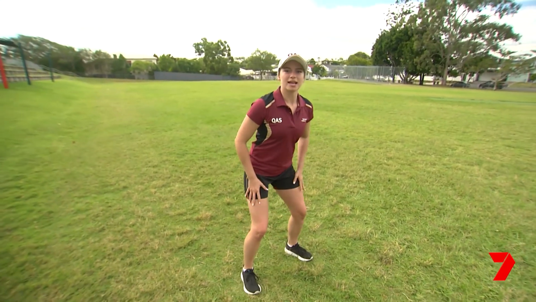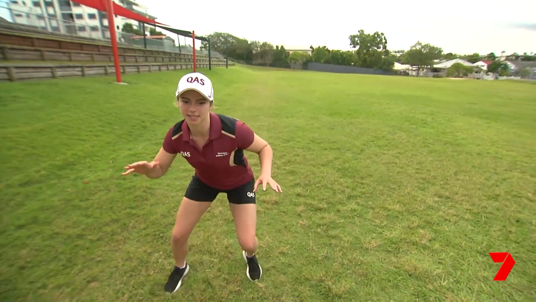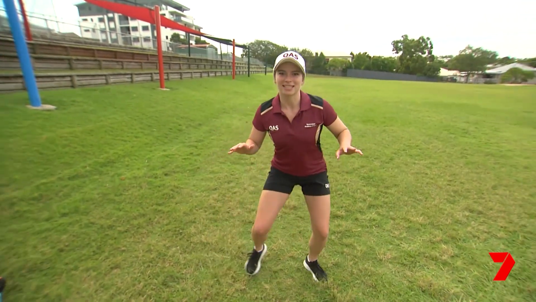So we want to get into a nice half squat, and we're just going to practice shuffling from side to side, just like this. Practice now with me.